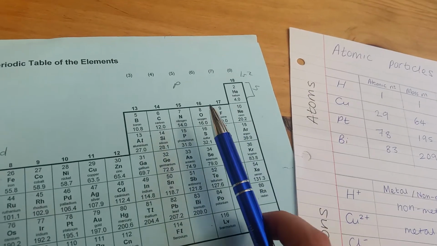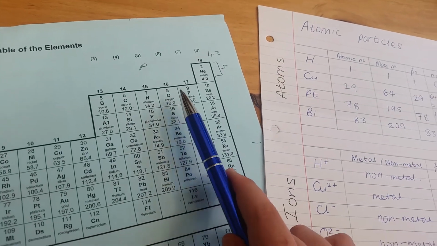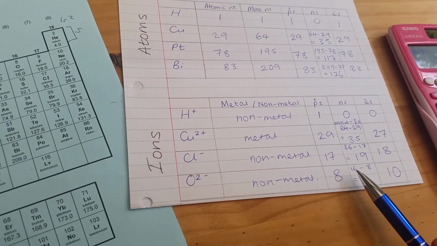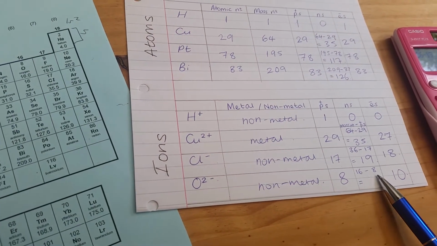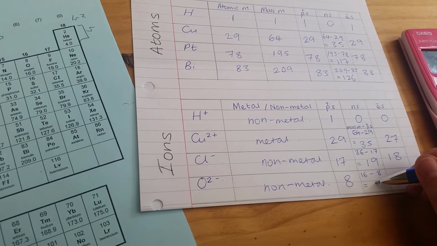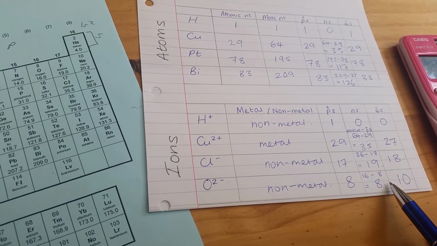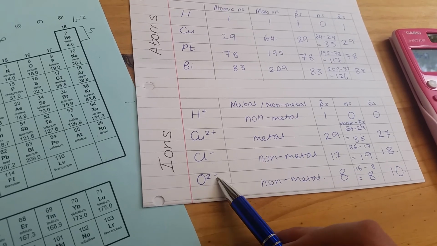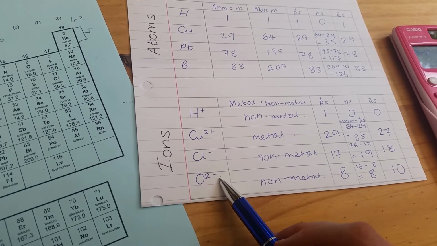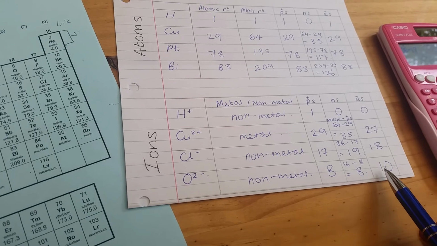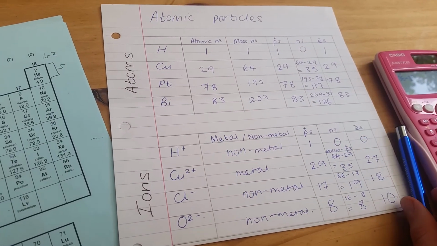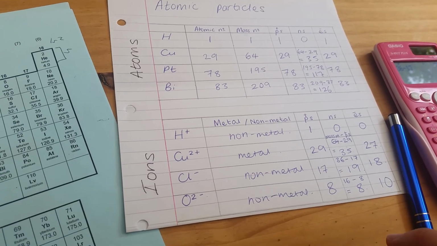Let's find oxygen on here. Its atomic number is 8. So the number of protons is 8. Neutrons, mass number minus atomic, 16 minus 8, that is 8. Number of electrons, that's 8 in the atom. In the ion, it's gained 2 electrons because of the 2 minus charge. Add 2 onto 8, we get 10. So that is how you work out the number of atomic particles in atoms and ions.